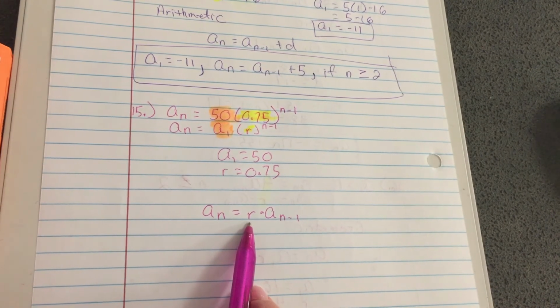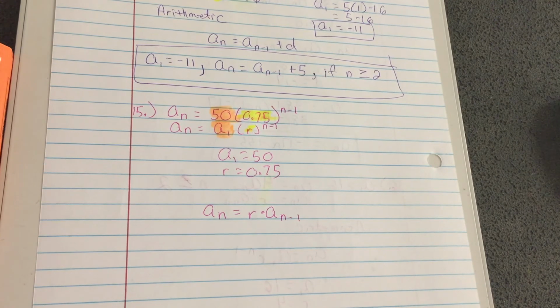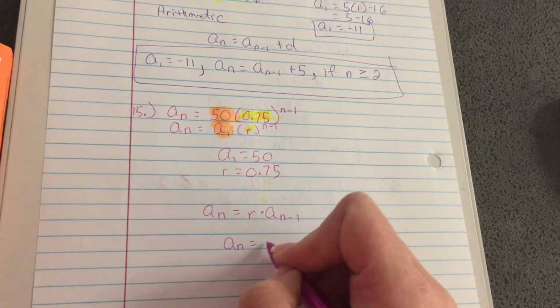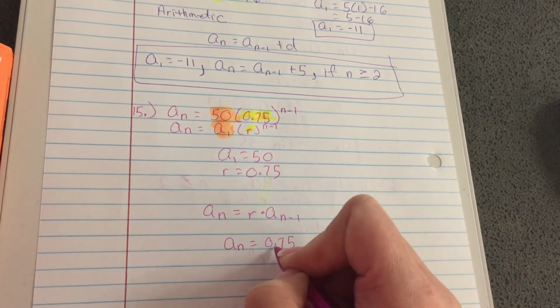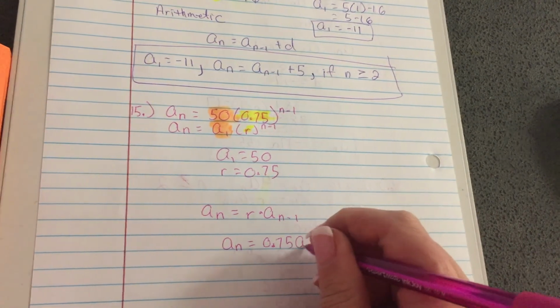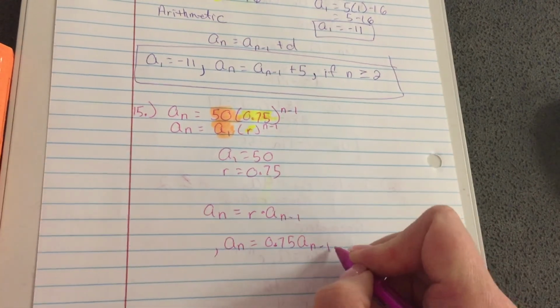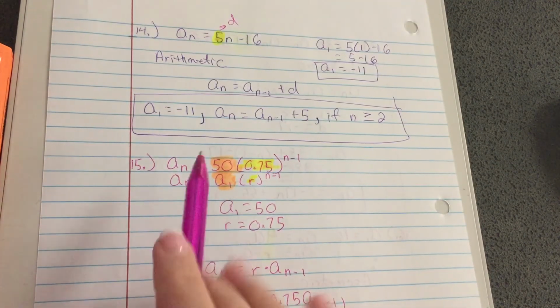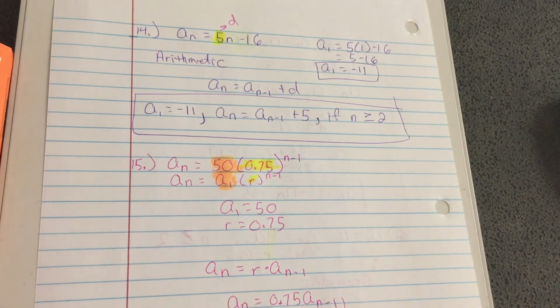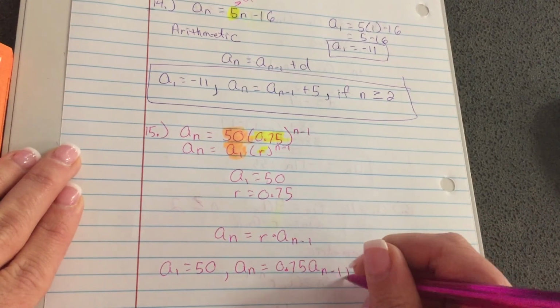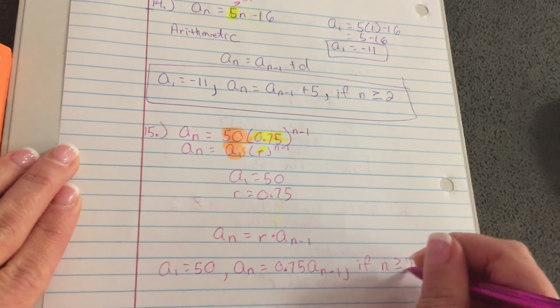R, and what is R? Okay. So here we go. So we have AN equals 0.75, I'll just put AN minus 1. But to write the recursive formula, what is the first part of my recursive formula? What's the first thing you have to say? A1 equals 50. A1 equals 50 because it was already given to you. A1 equals 50. You write your formula, comma, if n is greater than or equal to 2.